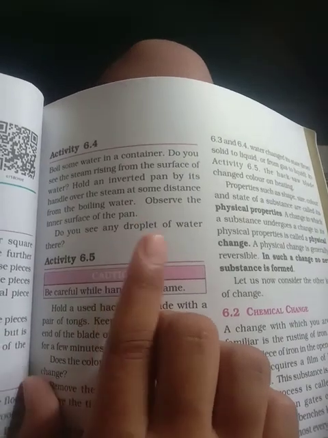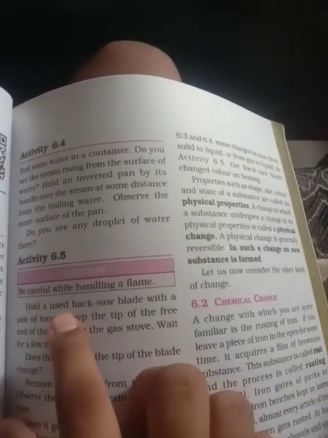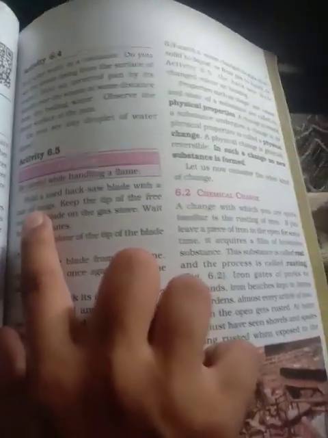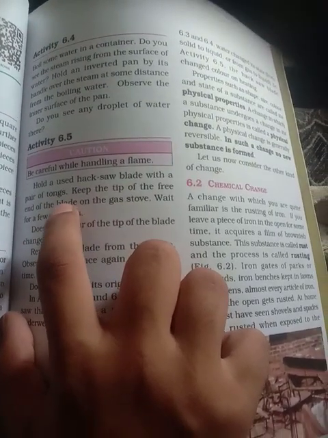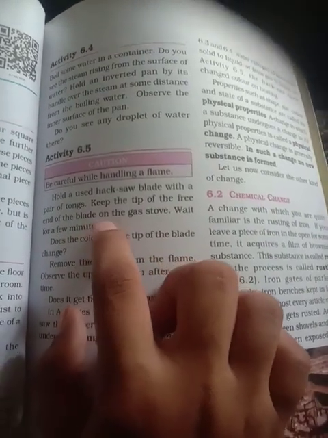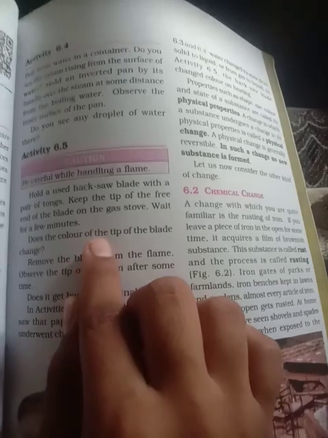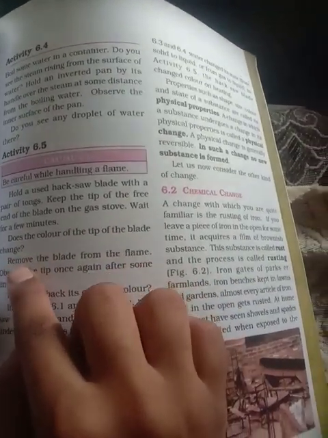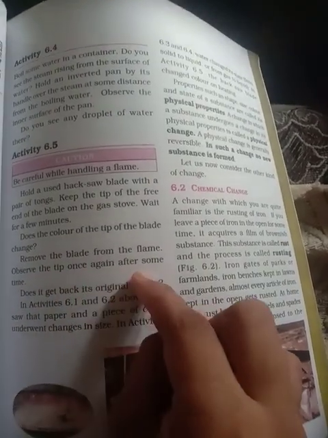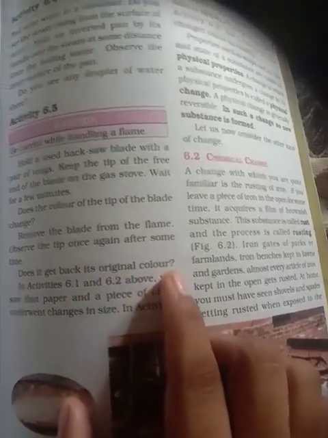Now, activity 6.5. Caution: be careful while handling a flame. Hold a used hacksaw blade with a pair of tongs. Keep the tip of the free end of the blade on the gas stove. Wait for a few minutes. Does the color of the tip of the blade change? Remove the blade from the flame. Observe the tip once again after some time. Does it get back its original color?